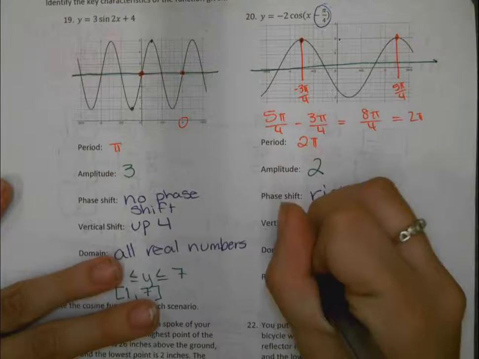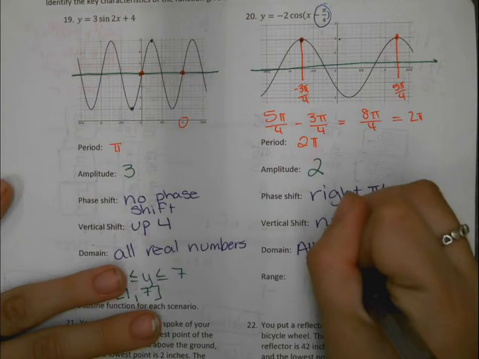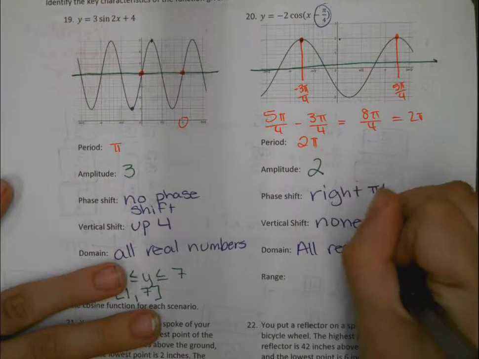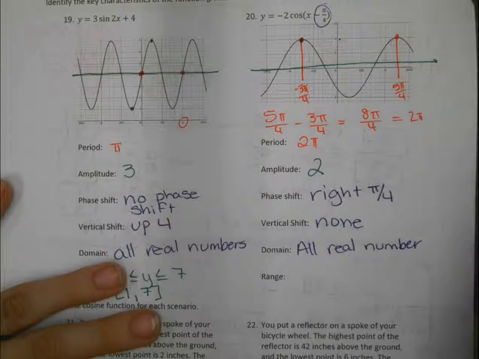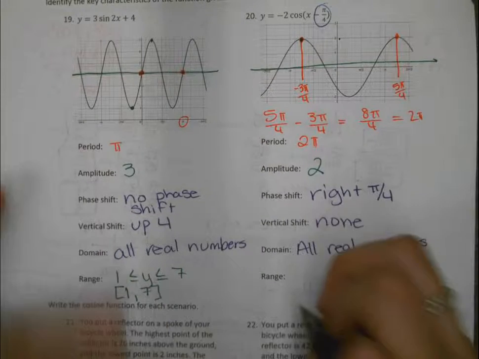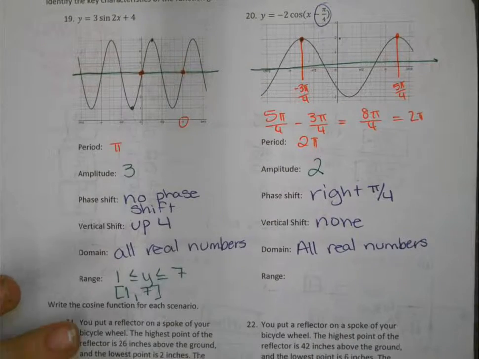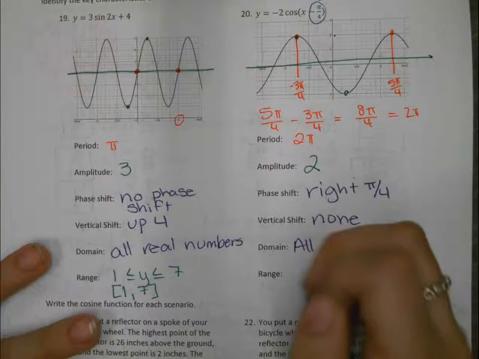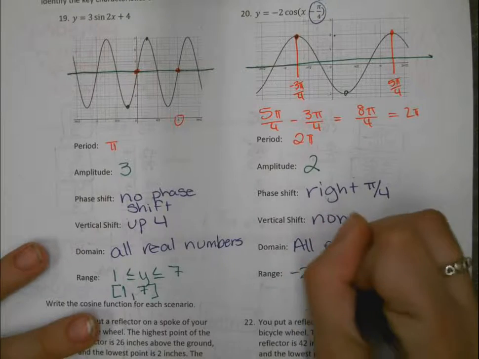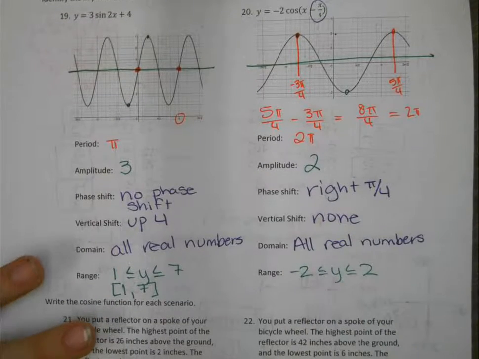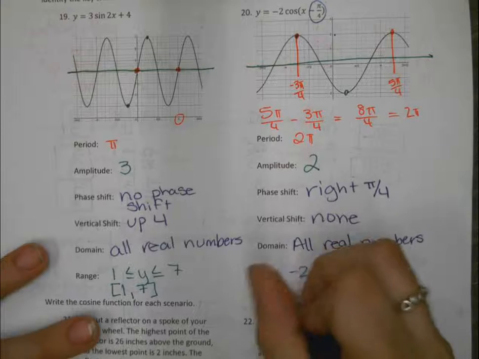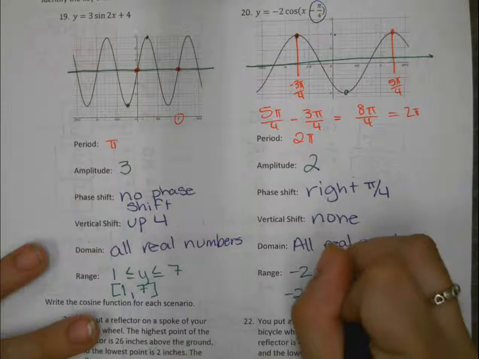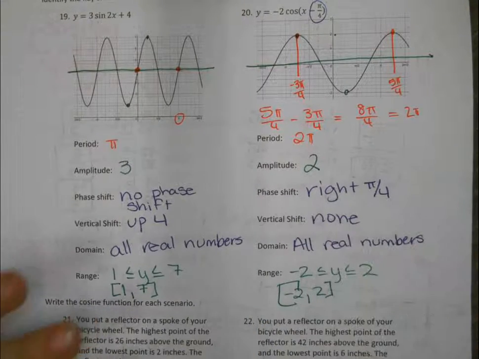Domain is all real numbers for cosine and sine. And range is where it's bouncing between. So my high point was at 2, my low point is at negative 2. So my range here is negative 2 is less than or equal to y is less than or equal to 2. Then my range can also be written as square bracket negative 2, 2 square bracket.